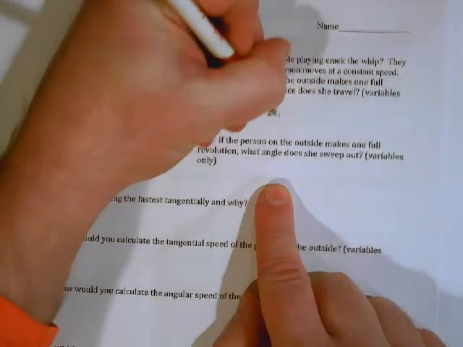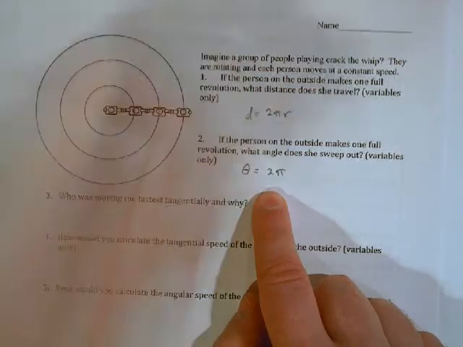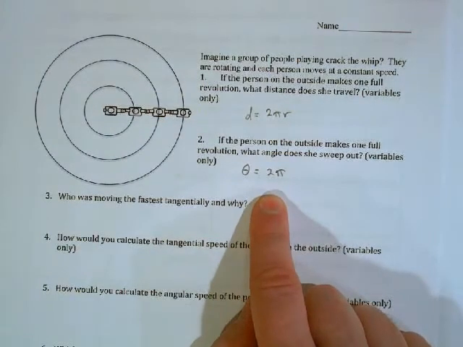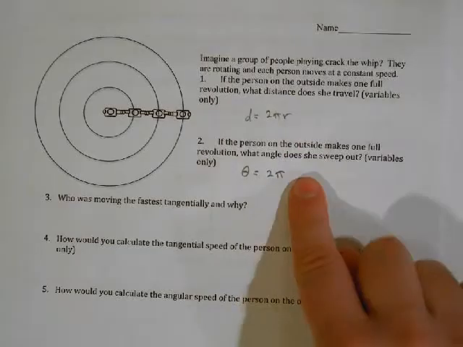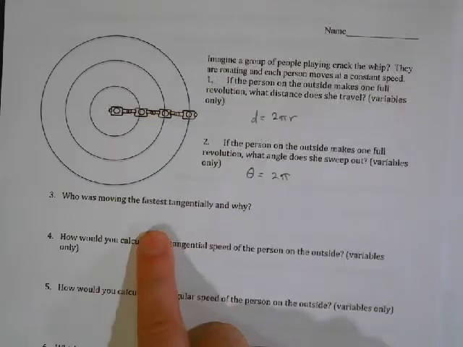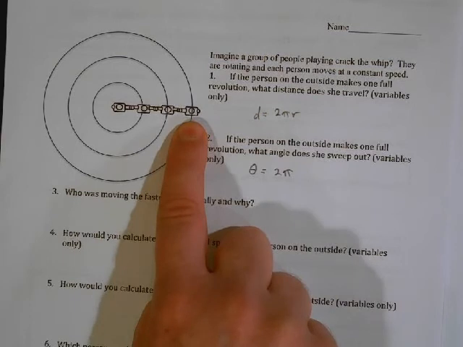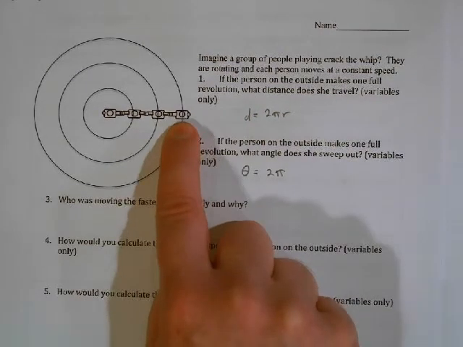So the distance would be 2 pi r. The angle would be 2 pi. This is super duper important because you can see there's a relationship there. And that's going to be something we're going to be coming back to. Who's moving the fastest? Well, duh, the person on the outside is moving the fastest. Why?